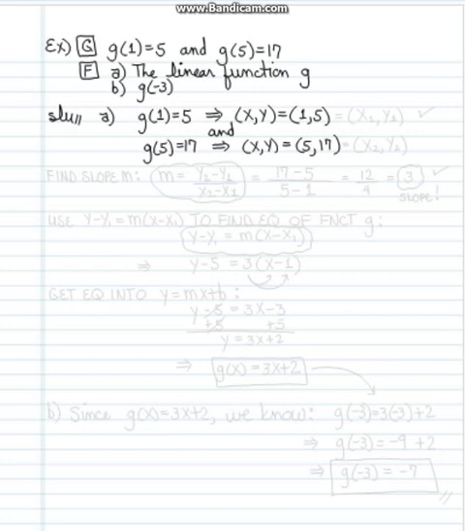Okay, so let's find slope, m. We have a formula. m equals y sub 2 minus y sub 1 over x sub 2 minus x sub 1. That's a formula. In this case, let's name this guy x sub 1, y sub 1, and this ordered pair we'll name x sub 2, y sub 2. Now we'll use those values to plug into this formula for the slope.